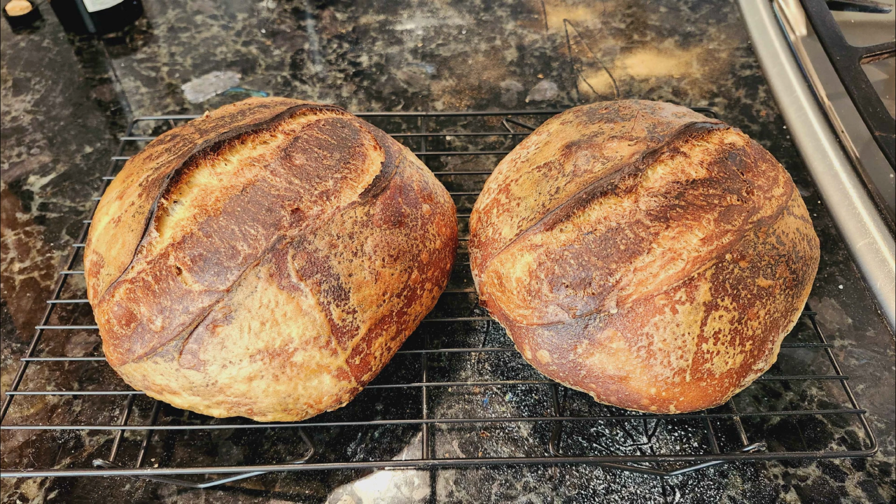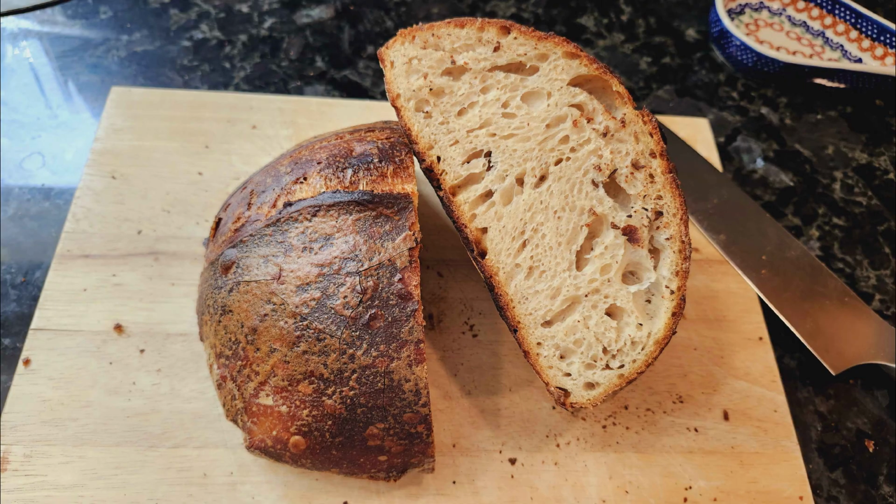I'm still learning. Even though I mostly go for the cross slash now, since I make a boule, I find that the cross gives a more even crumb, whereas a single slash on the boule is a little less even. Looking at this cross section, it looks gorgeous nonetheless, pretty uniform.